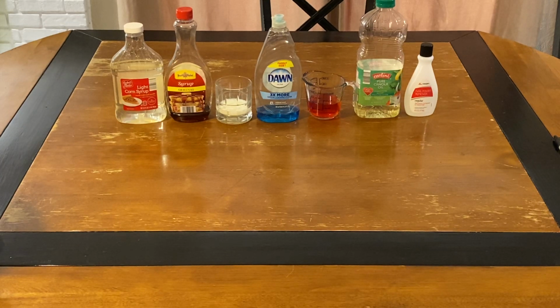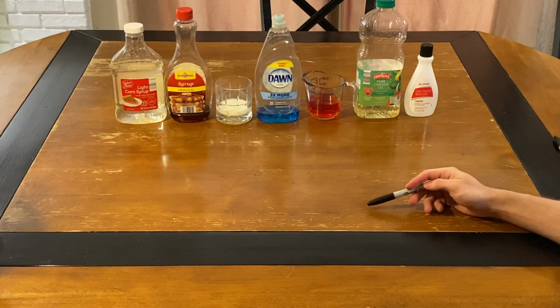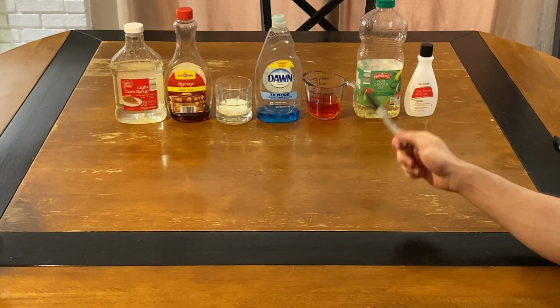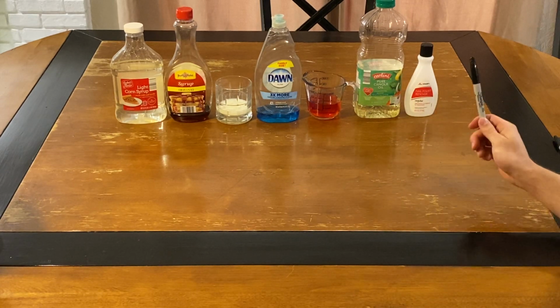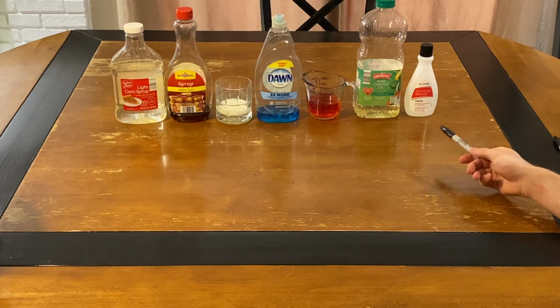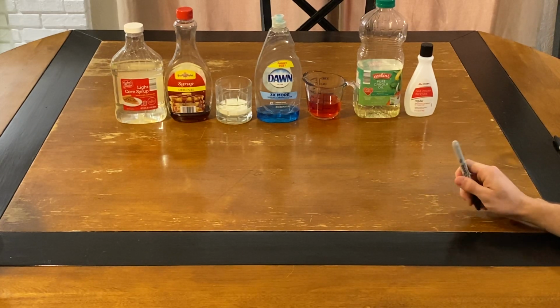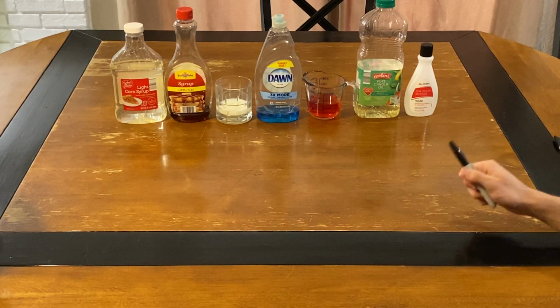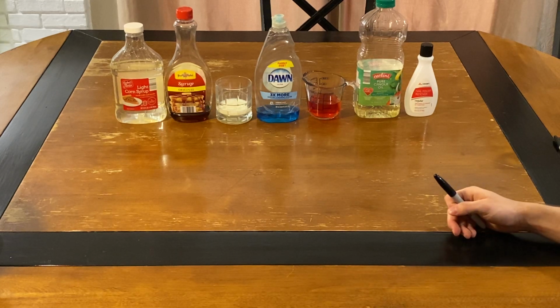So, just a question to ask. Obviously, we have all these liquids up here, but just an opening question. We have light corn syrup, milk, dish soap, water, just dyed red, canola oil, and nail polish remover, otherwise known as acetone. What do you think would happen if we were to put these all in one container?